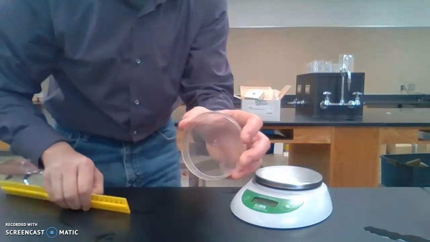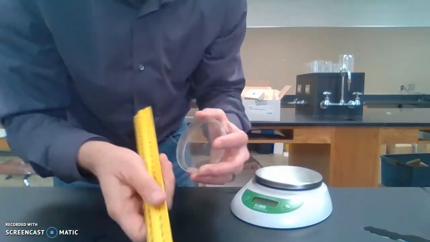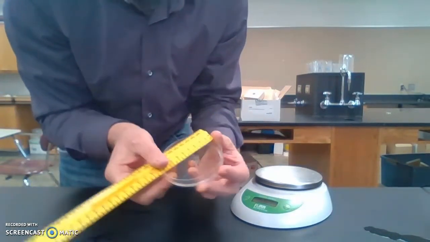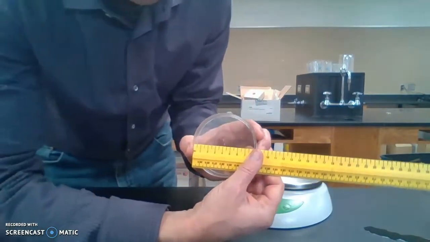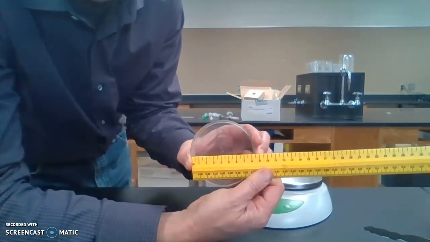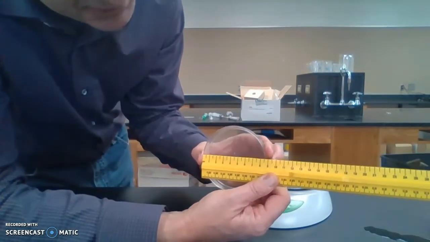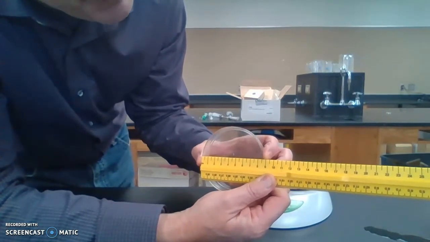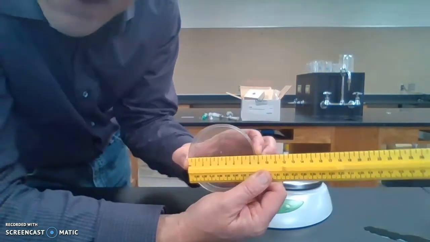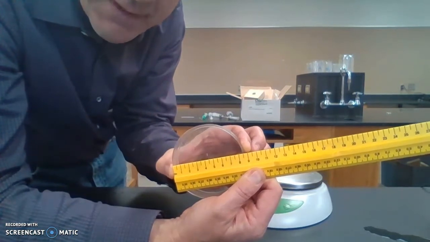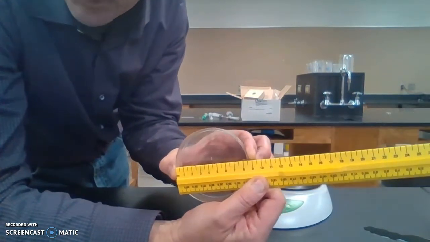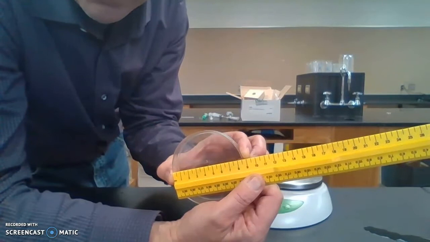So let's first figure out the volume of this container. And the volume is equal to pi r squared times the height. So the very first thing we're going to do here is determine what the radius of this container is. And since the diameter of this container is about 8.6 centimeters, that means that the radius is 4.3 centimeters. So on your lab, enter that for the radius.